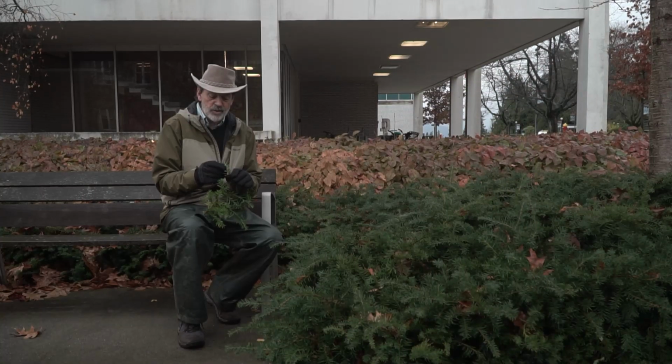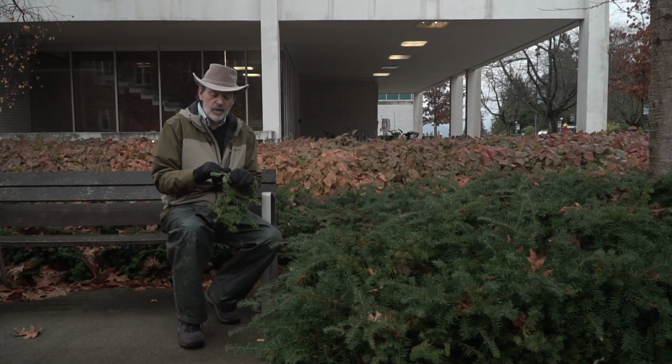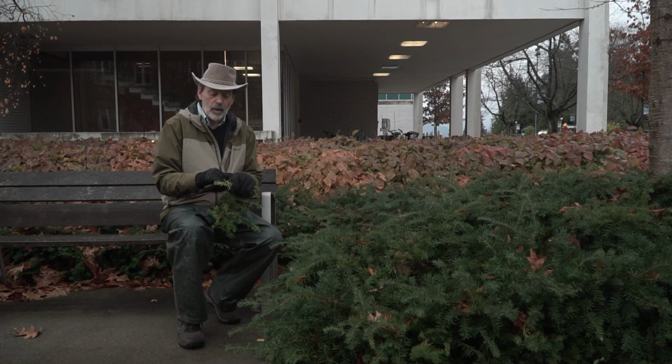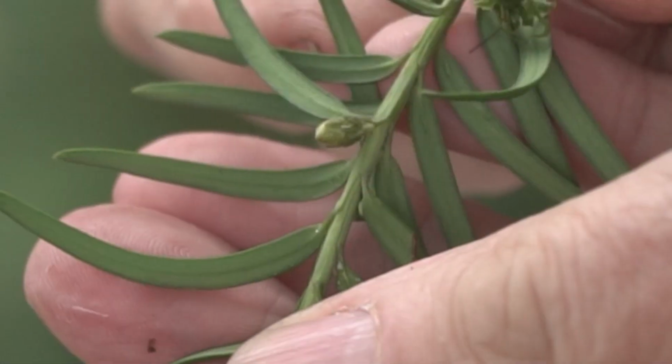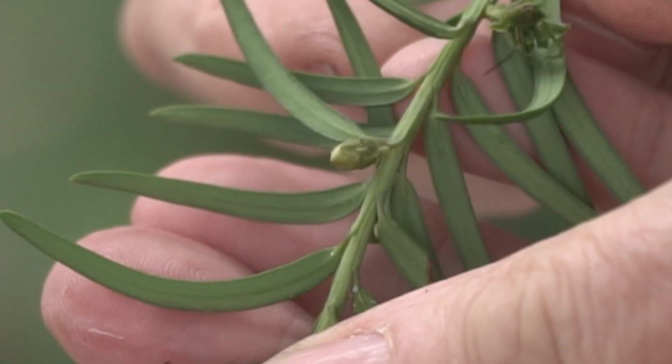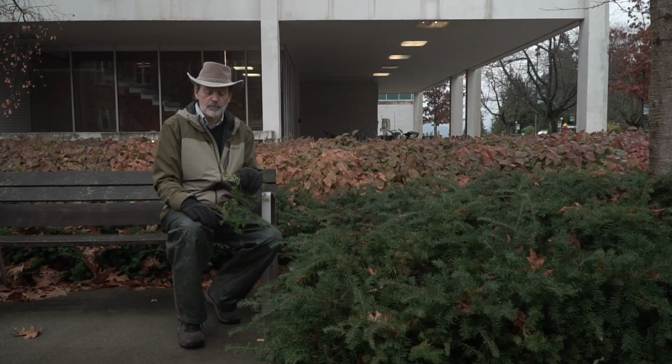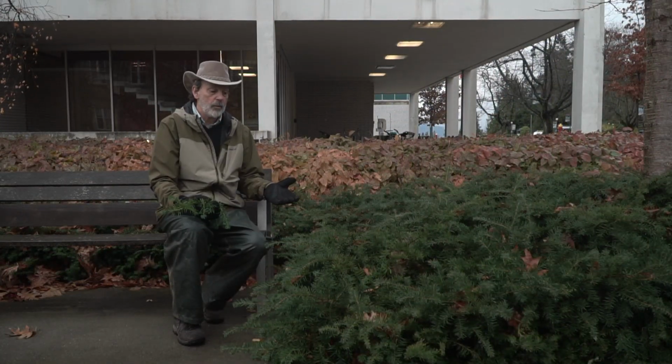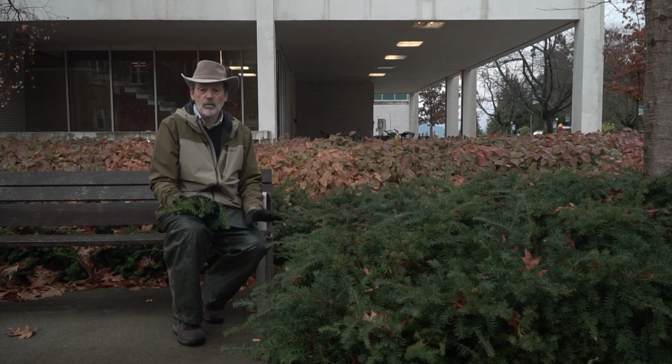The other thing that you can see is the male cones developing along the upper ends of the branches. As I said, this is a male form.